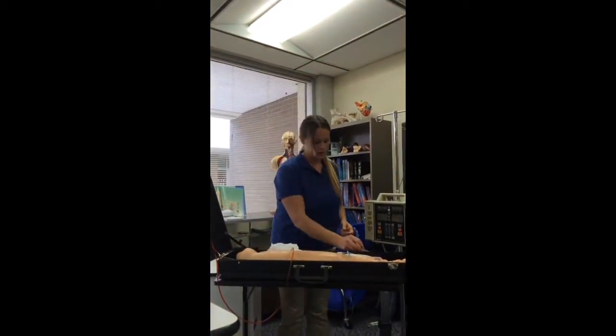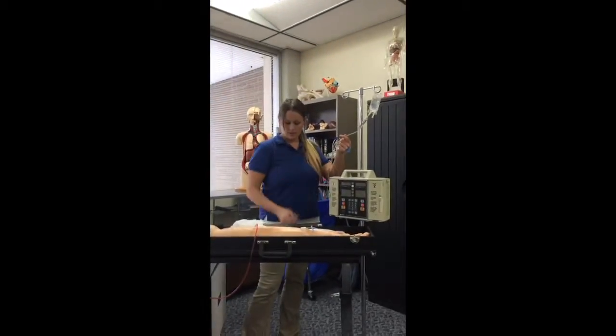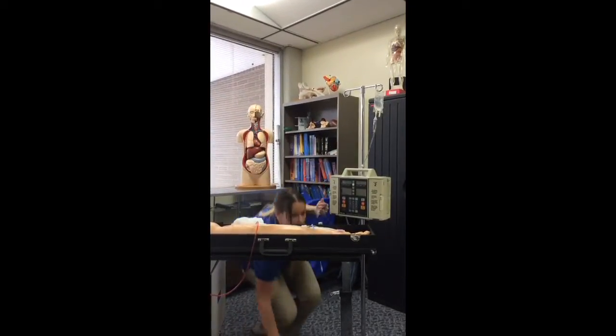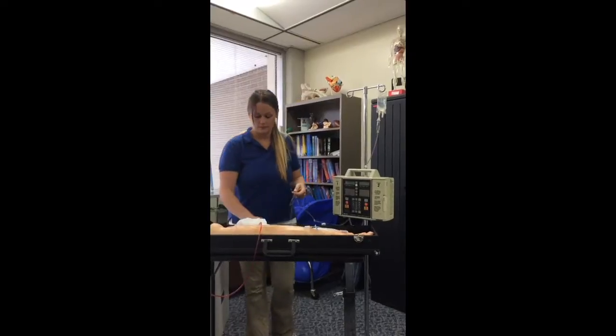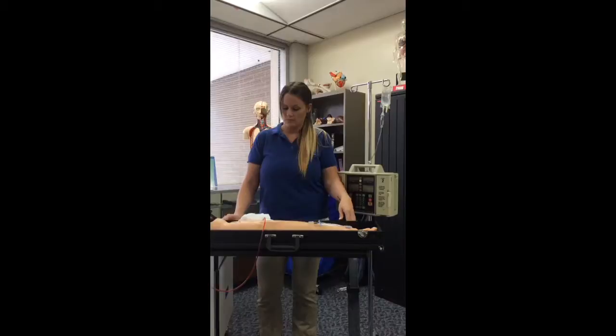Now I'm going to check the MAR, make sure my medication's correct, everything's correct. I need to label the tubing: the date, time, initials. Gather up my stuff. Then I'm going to enter the patient's room.